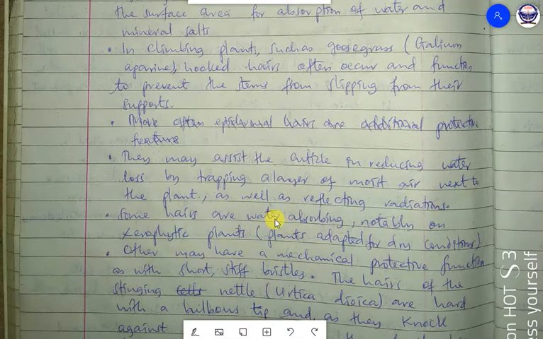Some hairs are water absorbing, notably on the xerophytic plants, plants adapted for dry conditions.